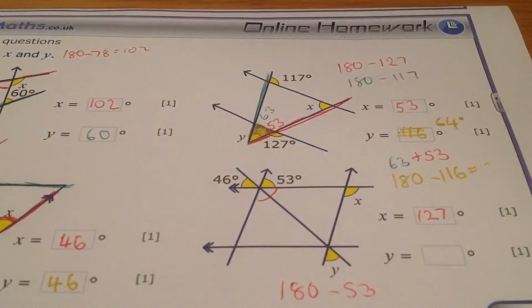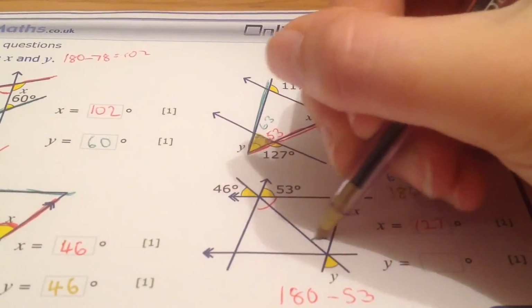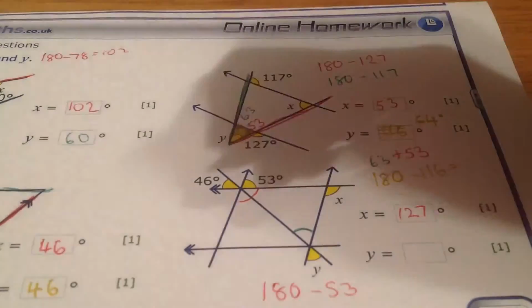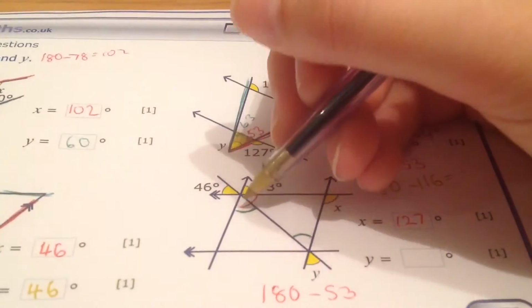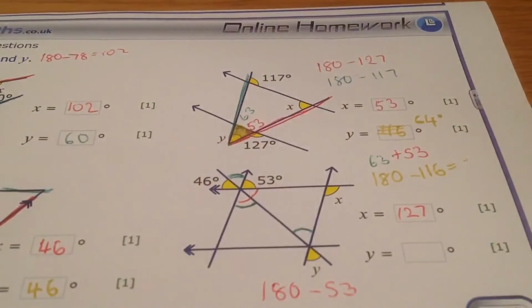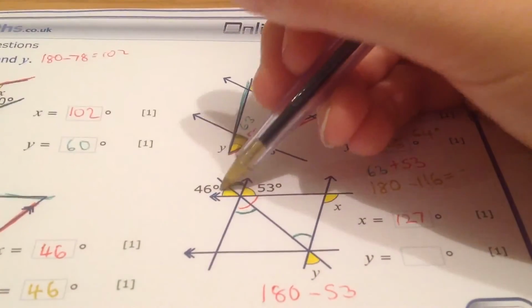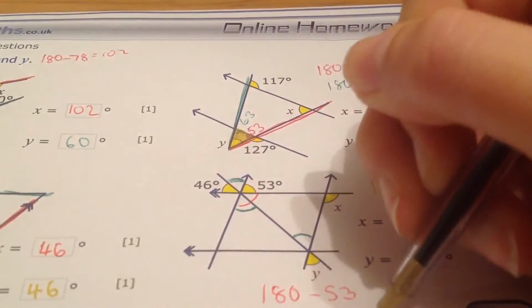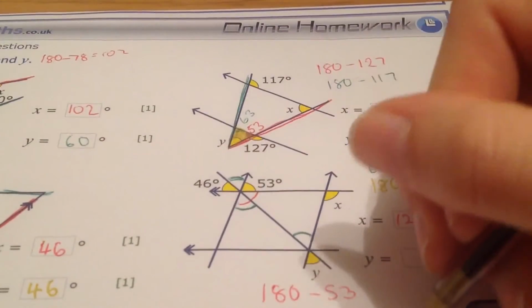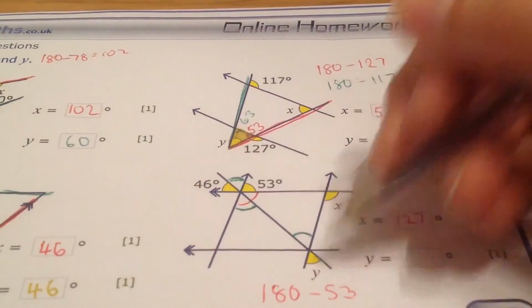Now to find y, it is going to be equal to the green angle, which I've lost my green pen, there it is. Green angle, which is here. The green angle is going to be equal to that green angle, which is there, because it is alternate, and this green angle is equal to this green angle, which is here. That green angle can be found because it's on a straight line with 46 and 53. So we're going to do 180 take 46 take 53. That's 99, gives us 81, which means that this angle here is 81.